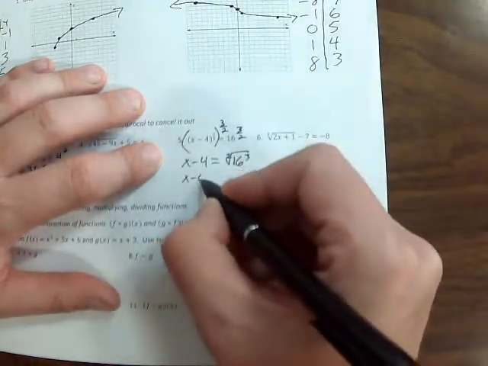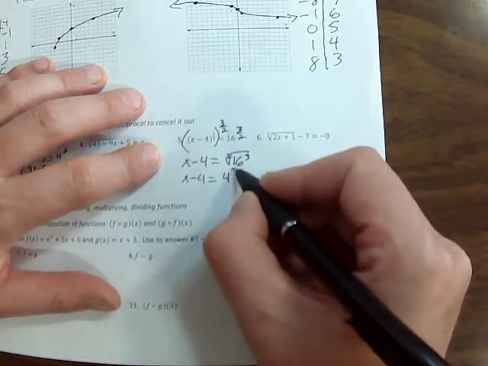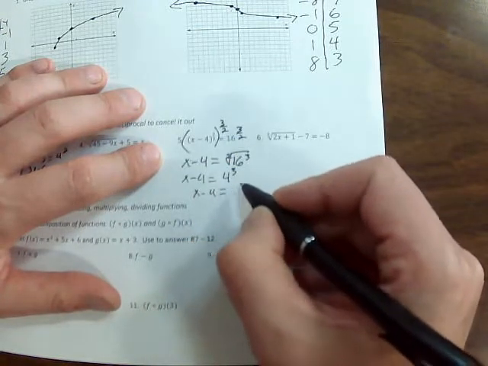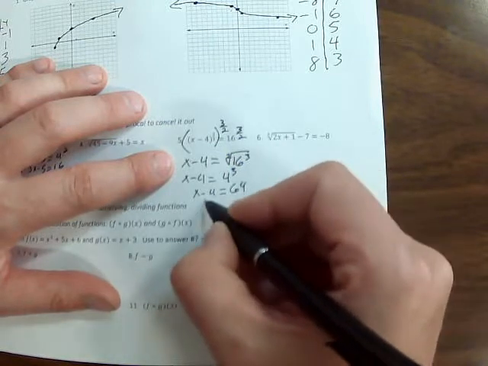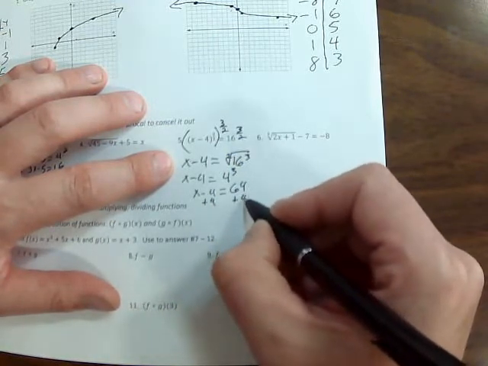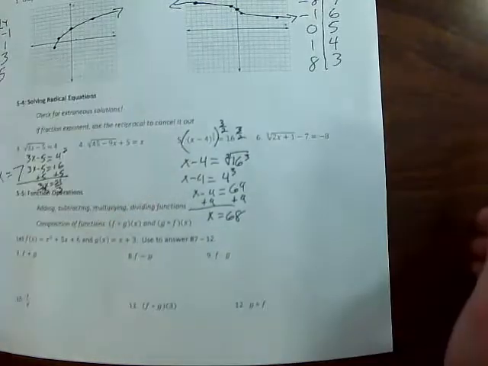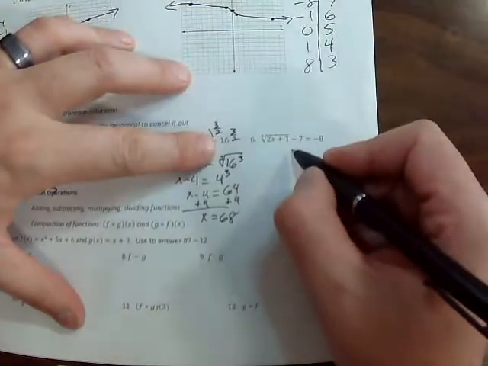So x minus 4 equals the square root of 16, which is 4, and the cubed is still there. x minus 4 equals 4 times 4 is 16, times 4 is 64. Plus 4, plus 4. x equals 68.